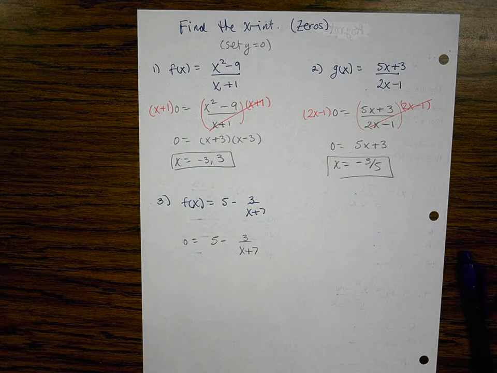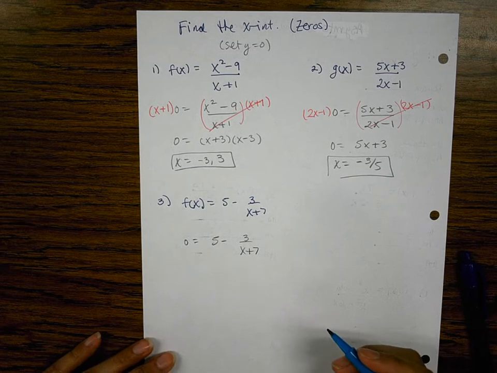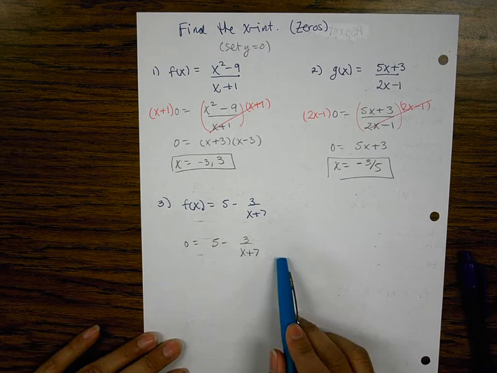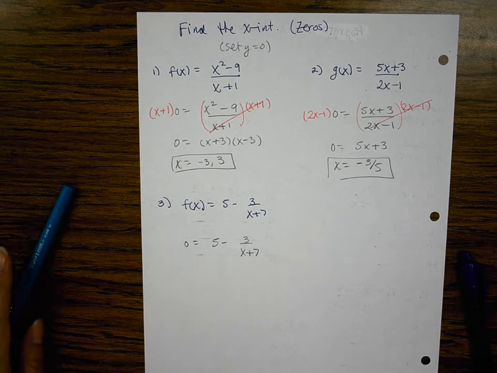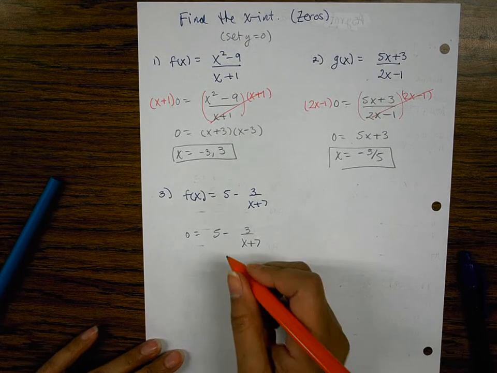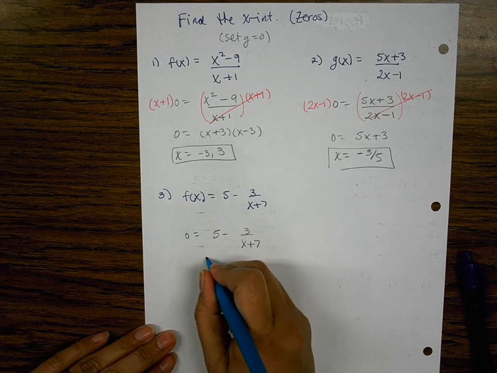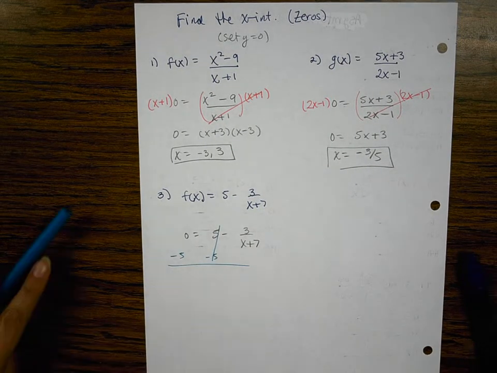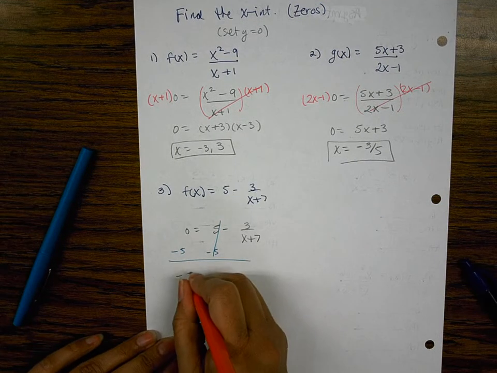And we clear a fractional equation just like we would clear a complex fraction. Or you can just subtract. It's up to you. You can clear it by multiplying everything by x plus 7, or you can move your 5 over. I'm just going to move the 5 over. If you want to clear it and see if we end up with the same answer in the end, that's fine. Subtract.